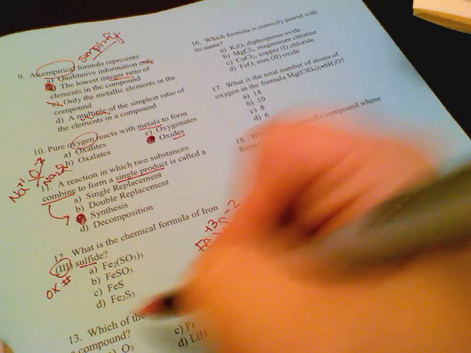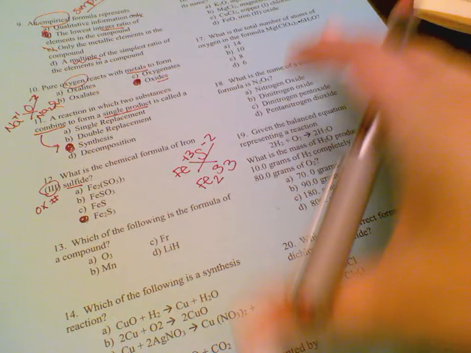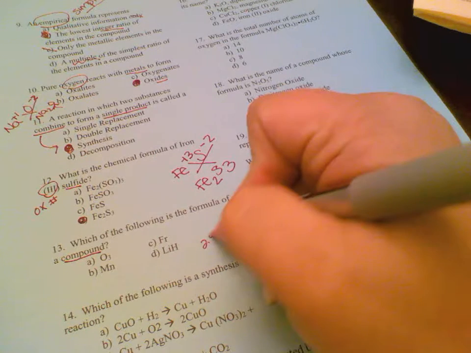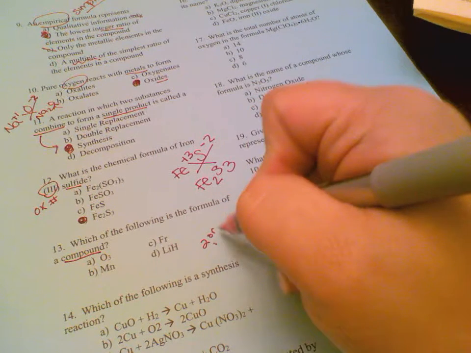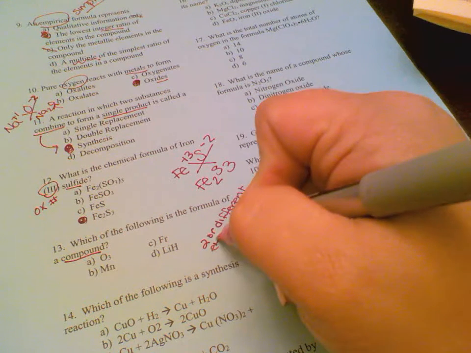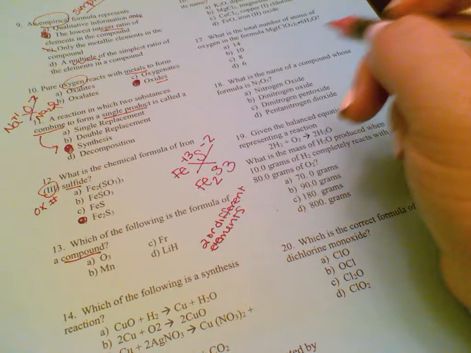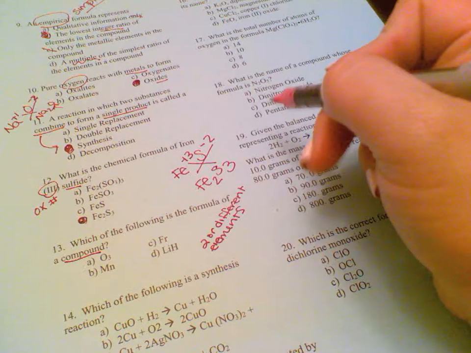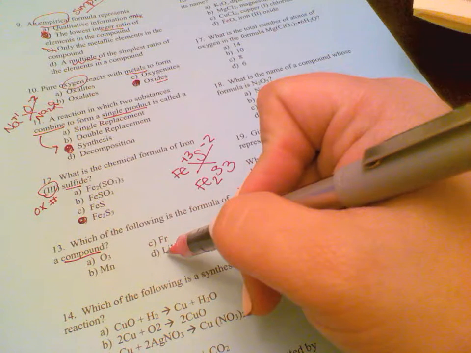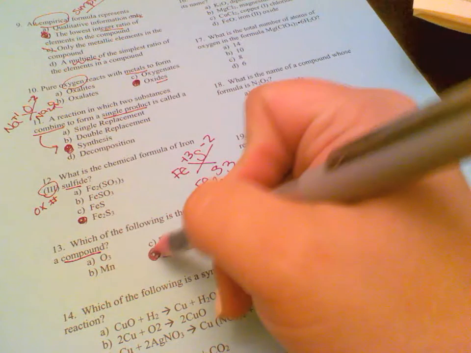13. Which of the following is the formula of a compound? So let's think compound. Well, that's when I have 2 or more different elements, and they have to be chemically combined is usually how we term it. So I'm looking, that's just oxygen, that's just Mn, which is manganese, that's just Fr, LiH, lithium hydride. That's 2 elements. So D's the answer.